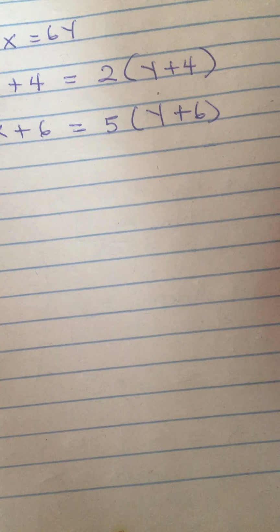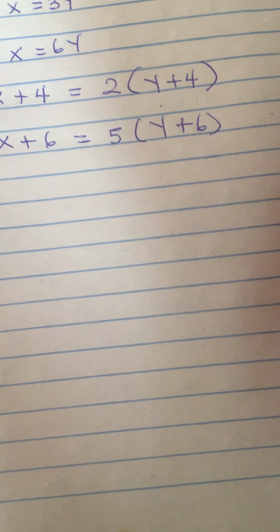Good. In 4 years time, adepa will be 8 times year's age. And so in 4 years it will be x plus 4 equal to y plus 4. Adepa will be 8 times. So this is what we get. There we get it. Right.